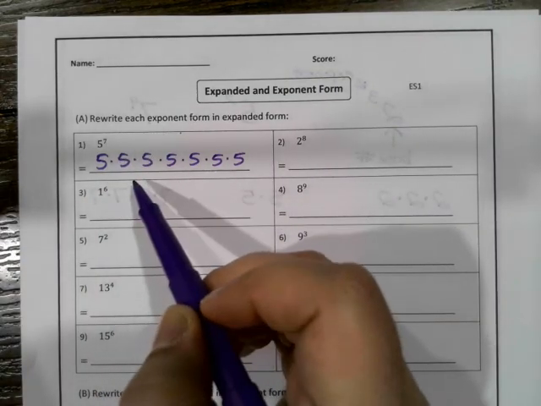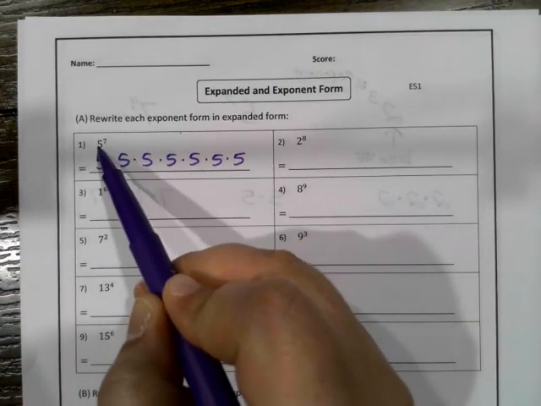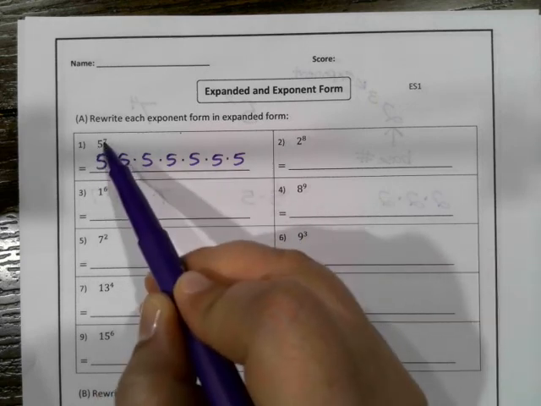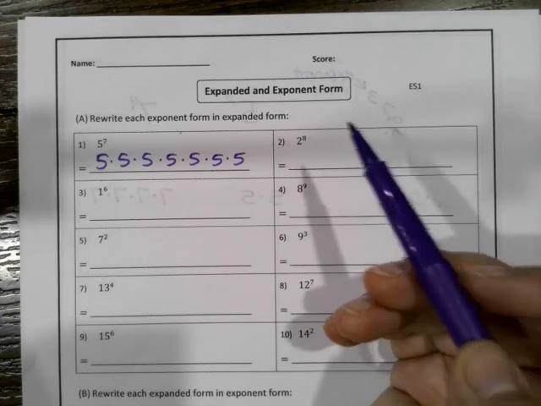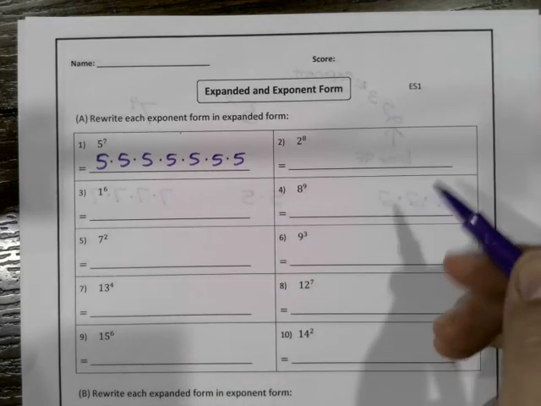So I always like to double check that I didn't mess up. So the number being multiplied is 5. That's correct. And then 7. 1, 2, 3, 4, 5, 6, 7. Okay, so we're good. That's all we're doing today.